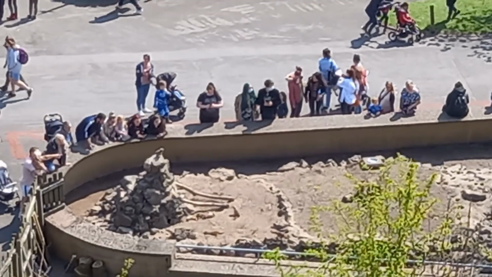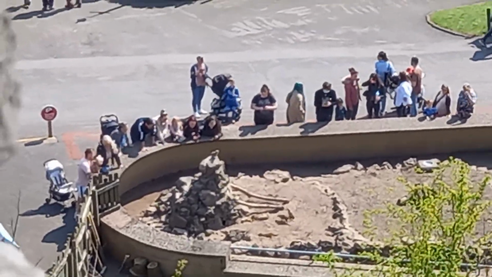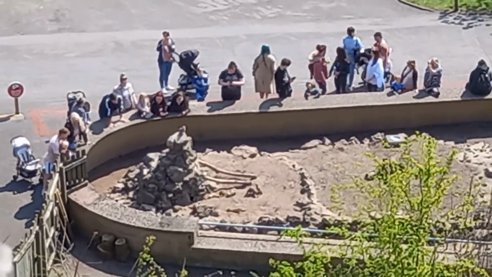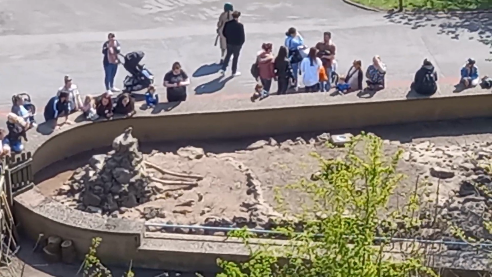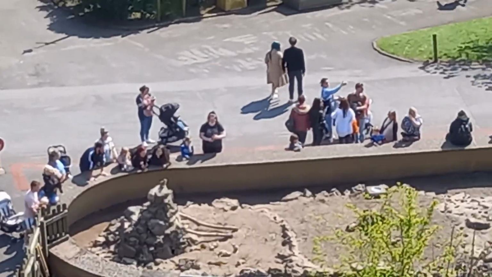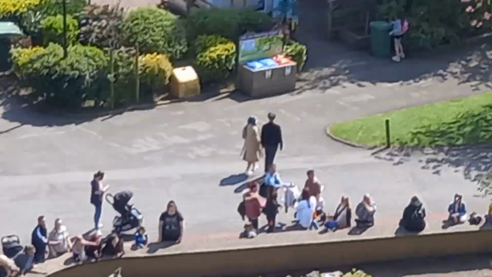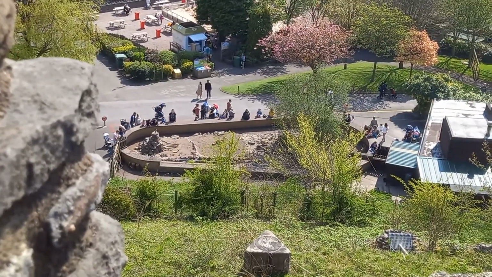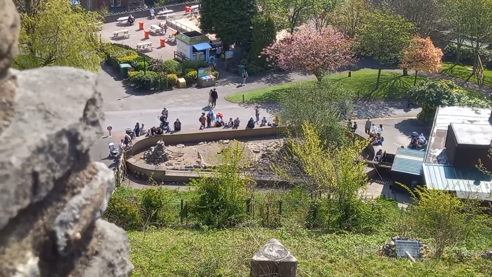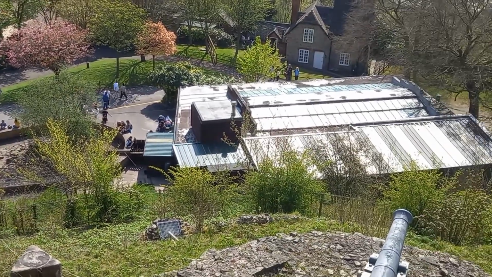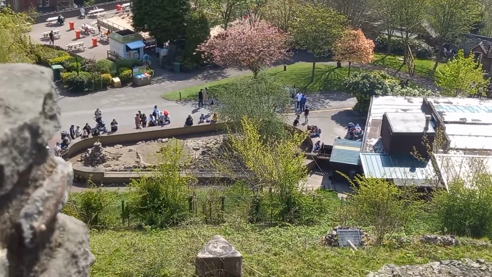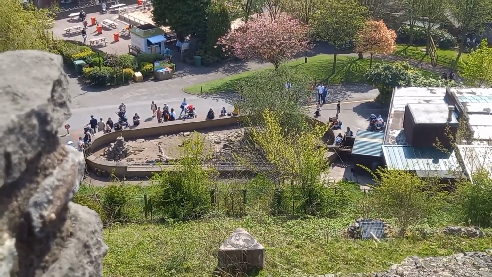There's a meerkat on the top of the tower. Do you know the little rock tower? It's the meerkat enclosure down there. There's the reptile house just down there.